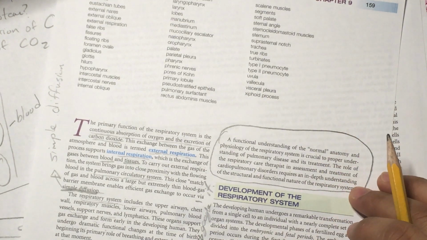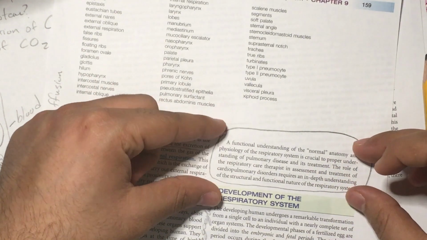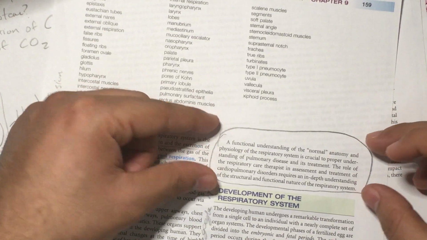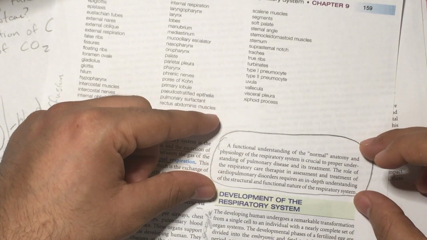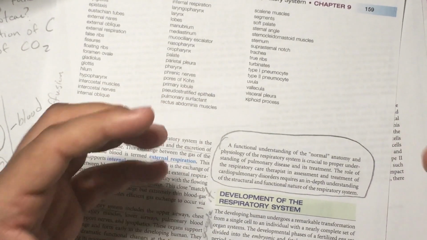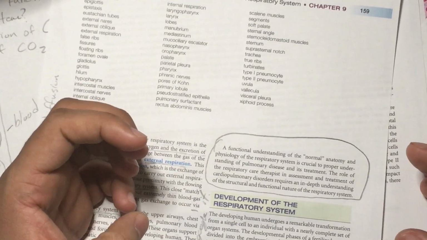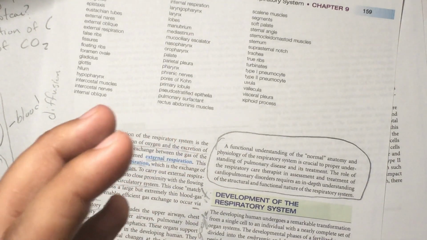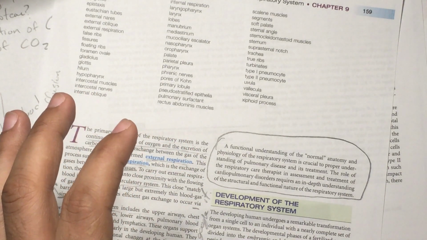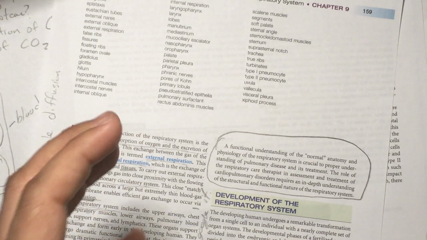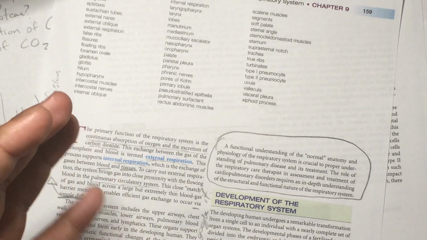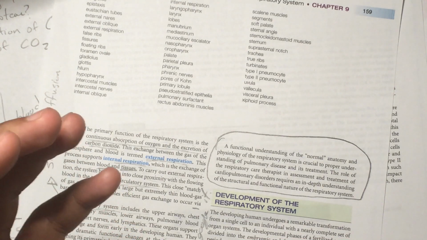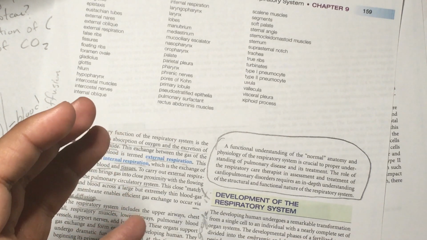what it's telling you is, in order for you to be a successful respiratory therapist, you must understand the function of the respiratory system in depth. You must understand the function, the anatomy and physiology of the respiratory system, because it will help you to help a lot of people out there with diseases that are related to the respiratory system. It's kind of like this.